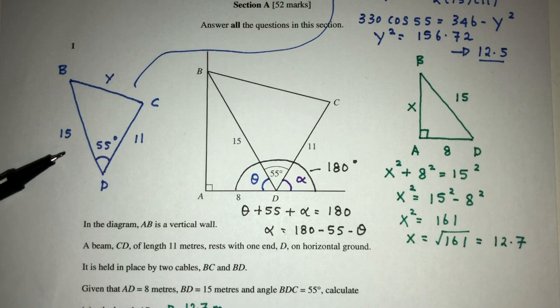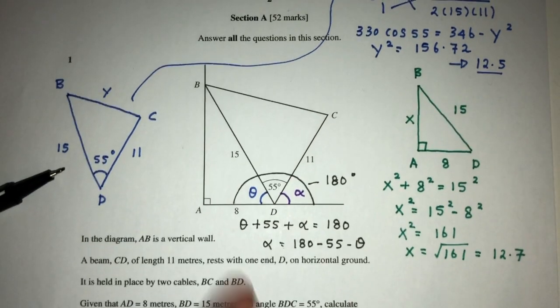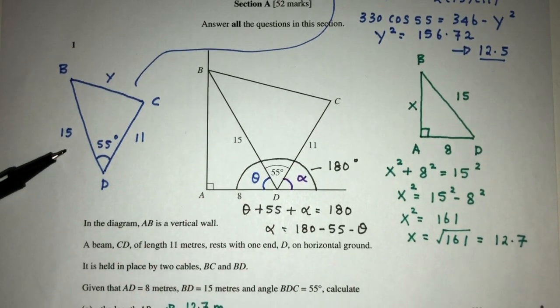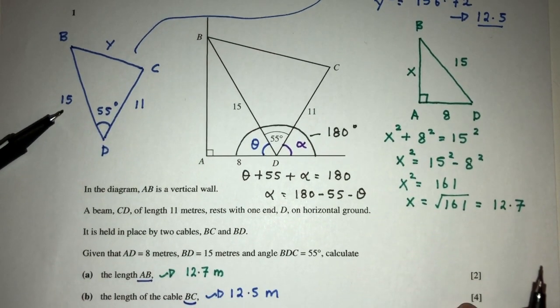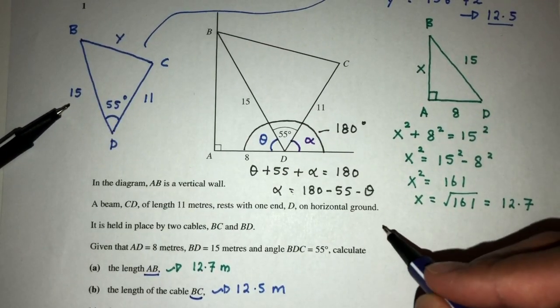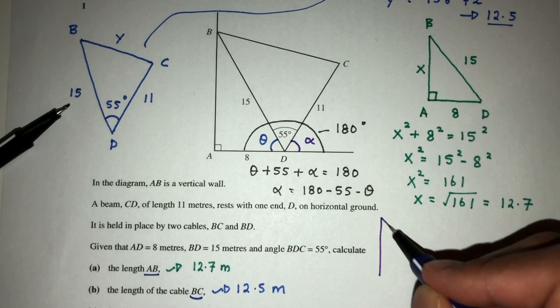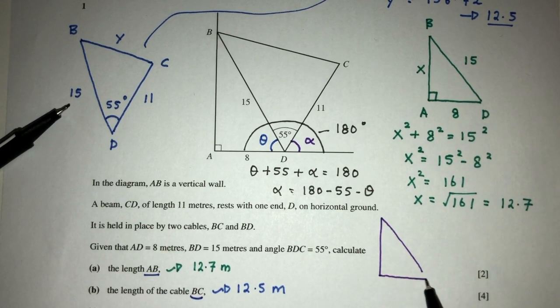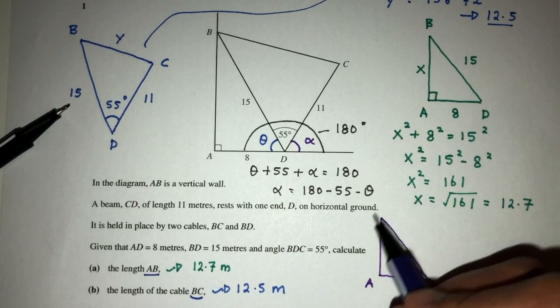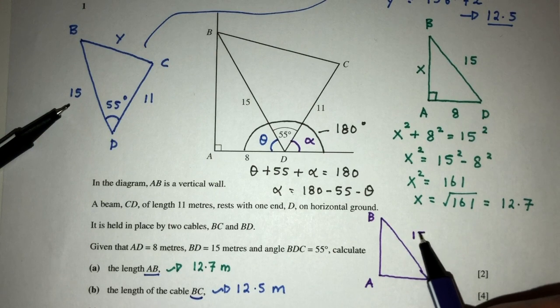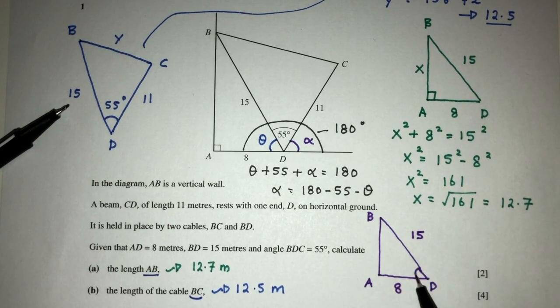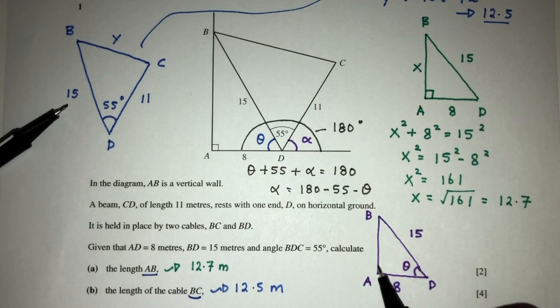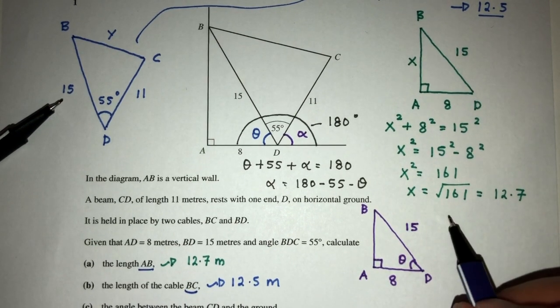Now, how do you find the value of theta? If you observe, we can take out the triangle again, the triangle ABD. So let's do that. You have this triangle. This is A, this is D, and this is B. This is 15, this is 8, and we're trying to find the angle theta. Now, because it is a right angle triangle, to find the angle, we can use SOHCAHTOA.